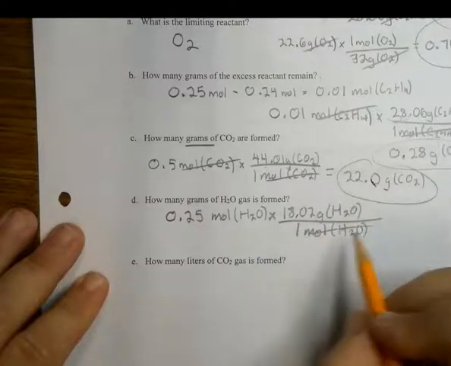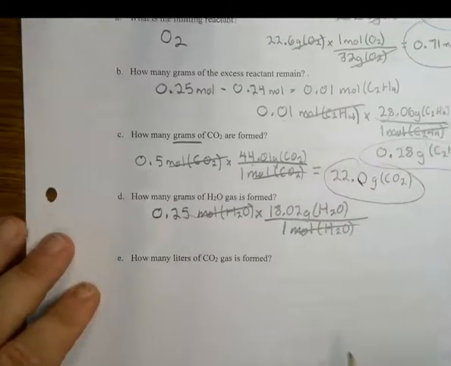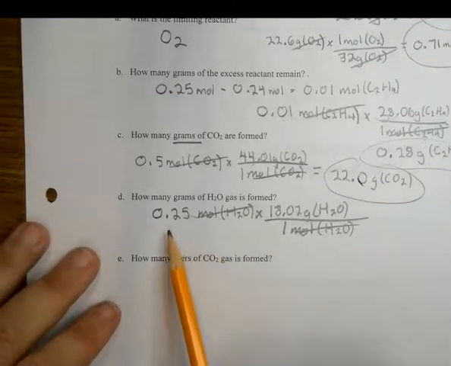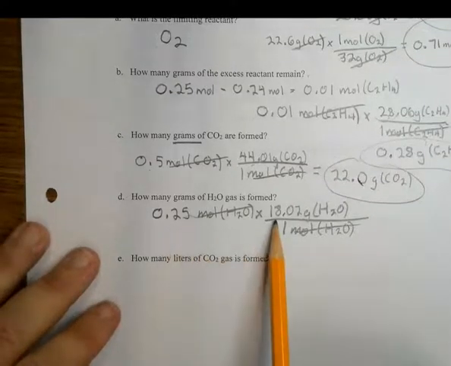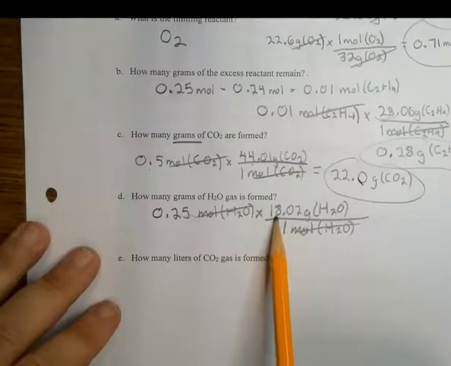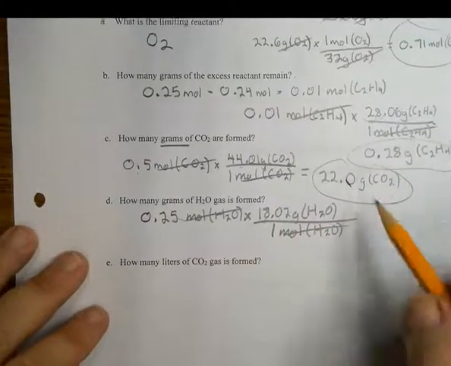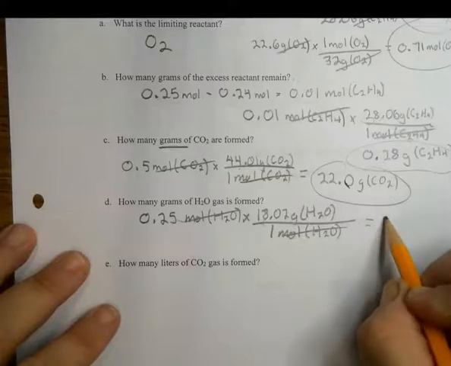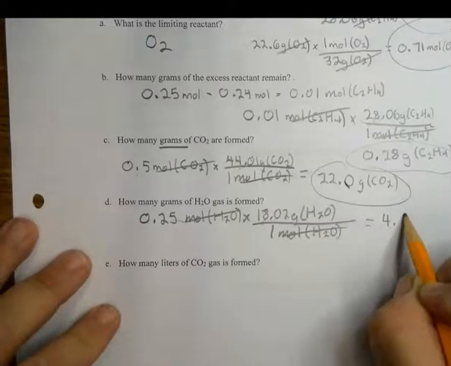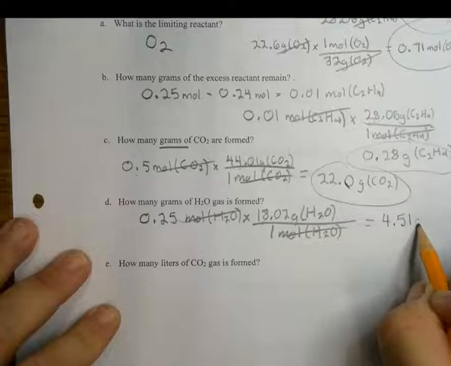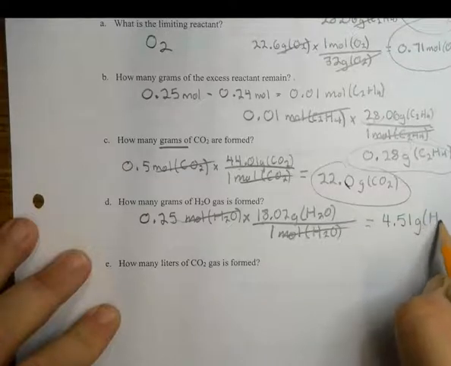Okay, and moles cancels with moles, and you end up with 0.25 moles of this. And I'm just going to say that's going to be 4.51, give or take a rounding error. 4.51 grams of H2O is how much you're going to produce.